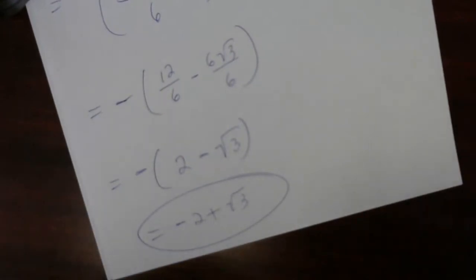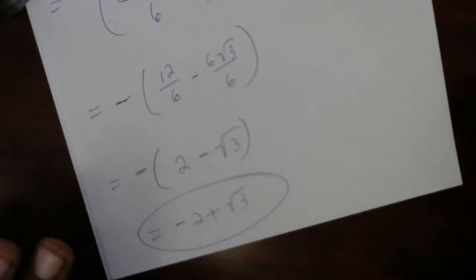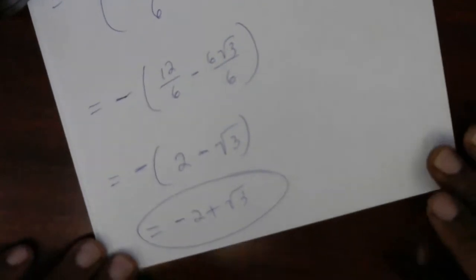It involved reducing that fraction down in the numerator and denominator, and then rationalizing the denominator. All right, so we're just going to check the result with the calculator. So I'm going to switch screens here for a second.